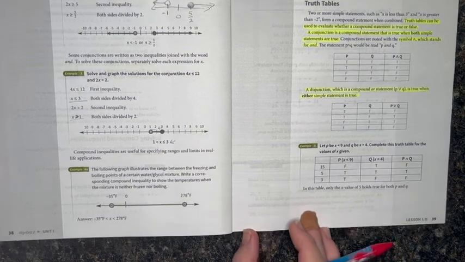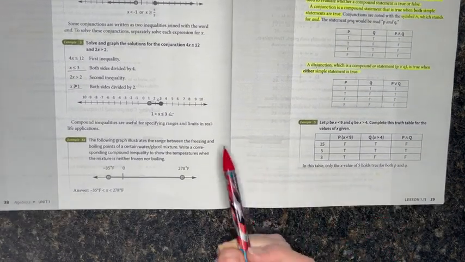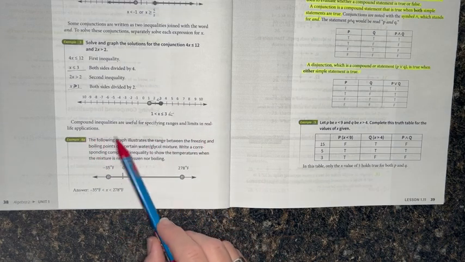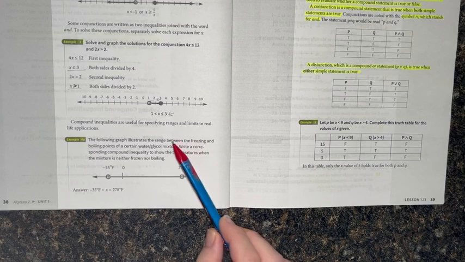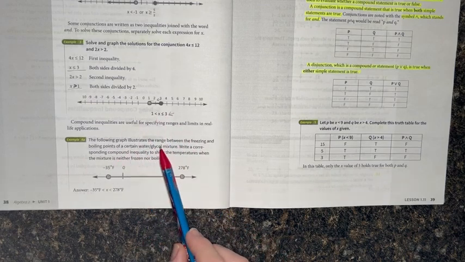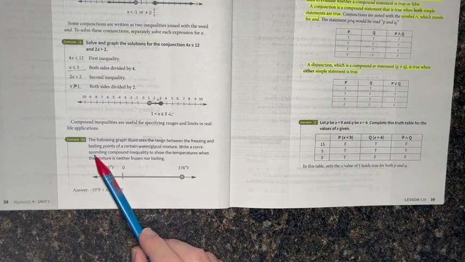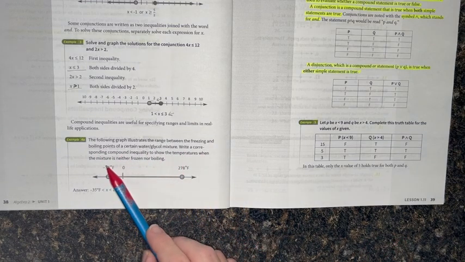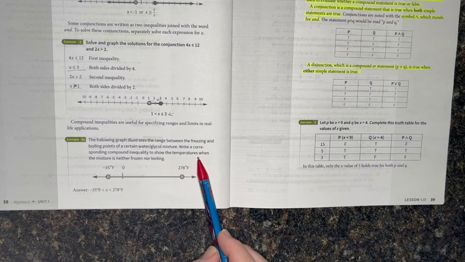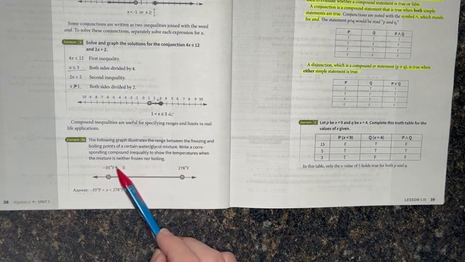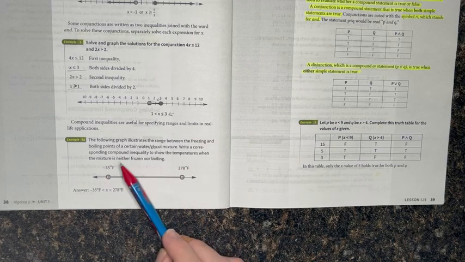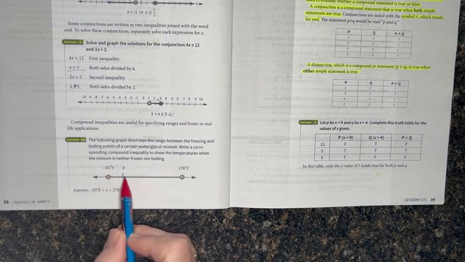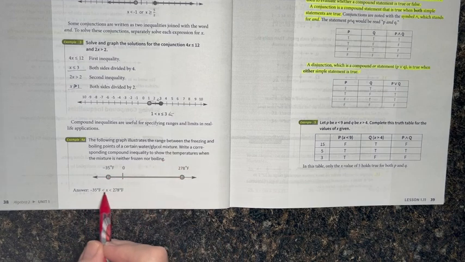All right, example 4. It says compound inequalities are useful for specifying ranges and limits in life applications. So now here's a story problem that uses this. It says the following illustrates the range between freezing and boiling points of a certain mixture. Write a corresponding compound inequality to show the temperatures when the mixture is neither frozen nor boiling. So this is what they want us to show. We need to write this part now.